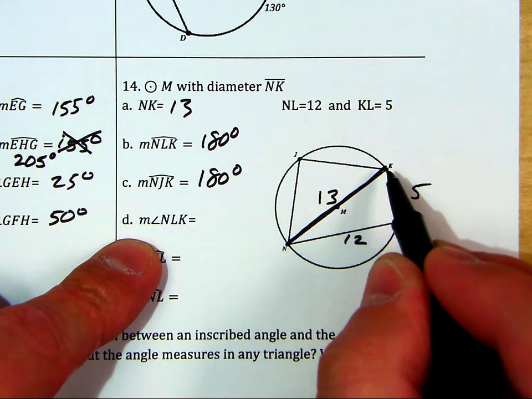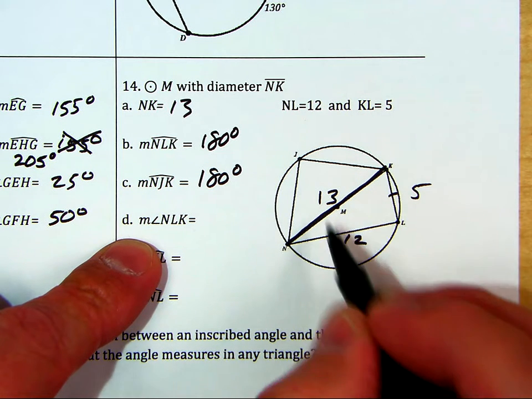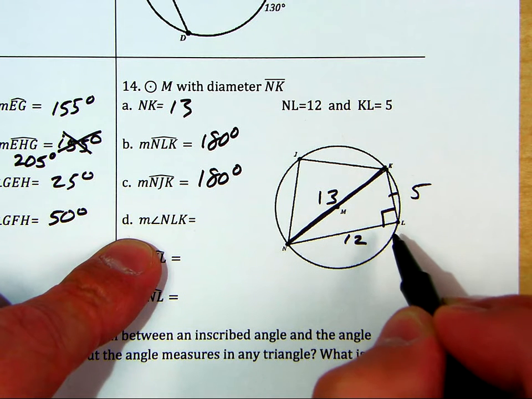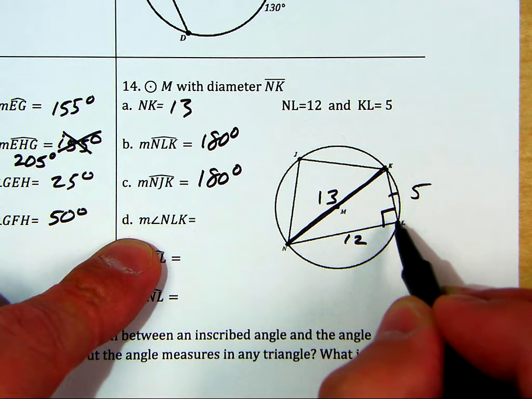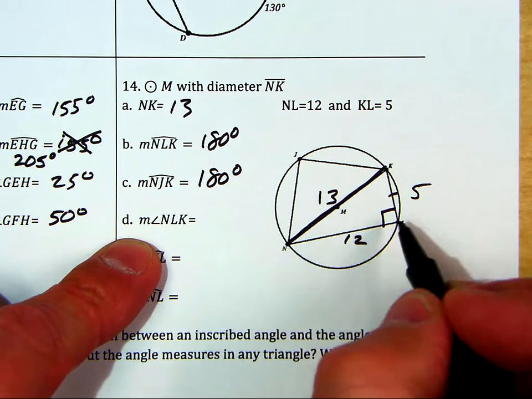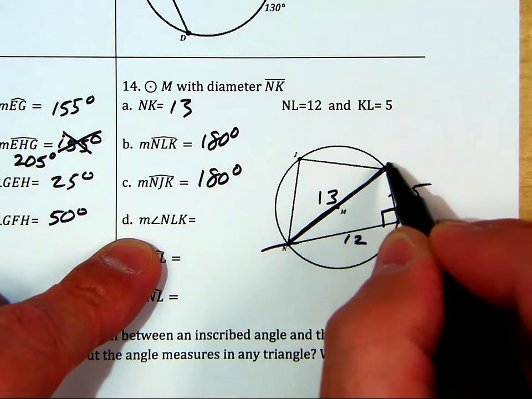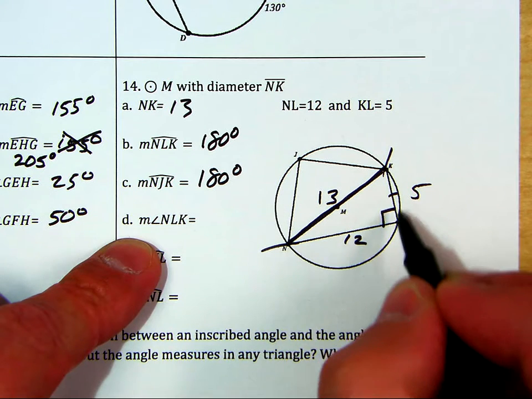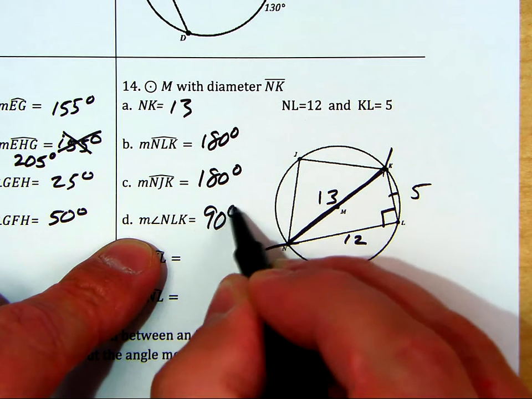I kind of spoiled it. I said Pythagorean theorem. What kind of triangle must this be? Right triangle, but let's make sure you guys all understand the logic there. You see how this is an inscribed angle? An inscribed angle is half the arc. Doesn't this ray cut this angle there and there? Yeah. So what's half of 180? 90. That's how you know that one's 90 degrees.